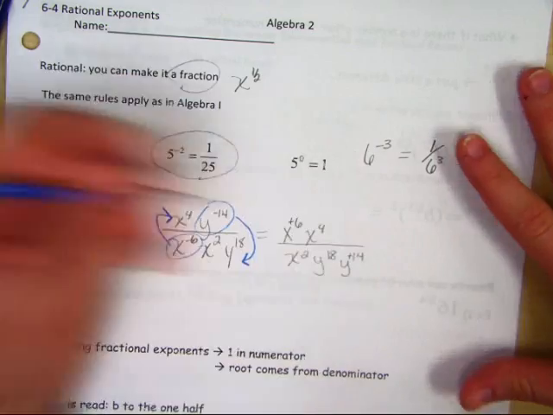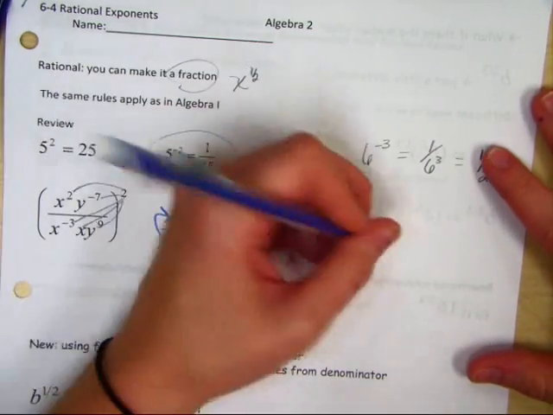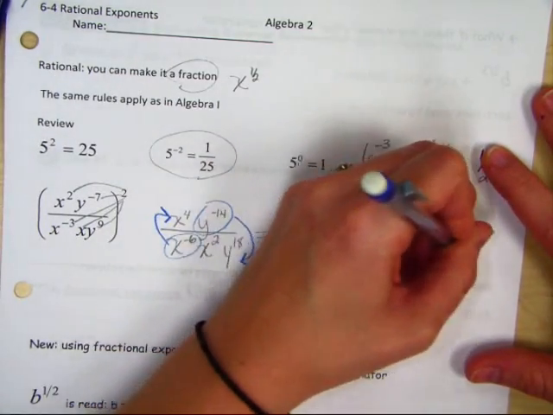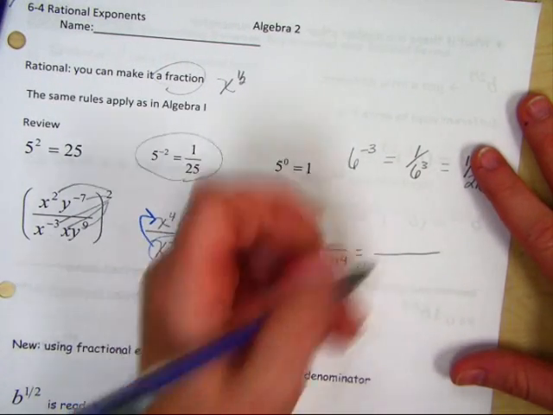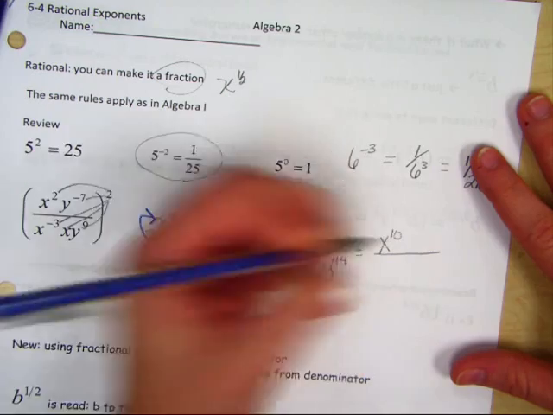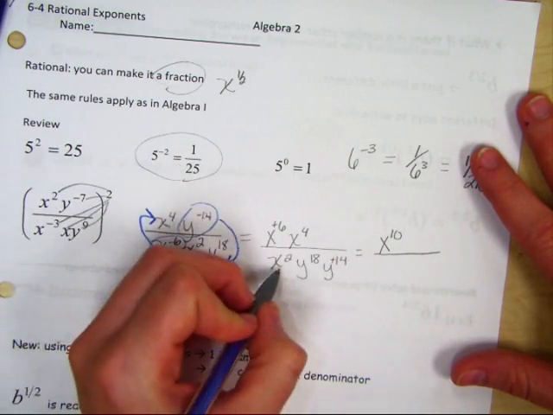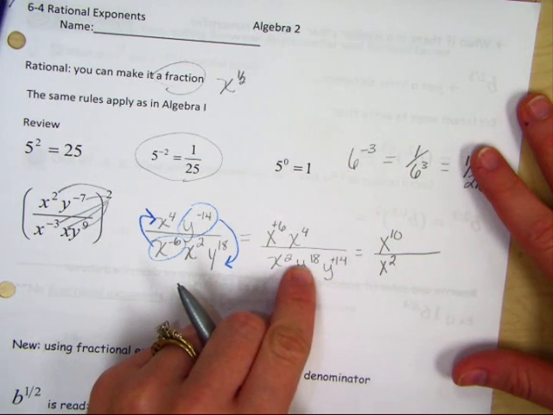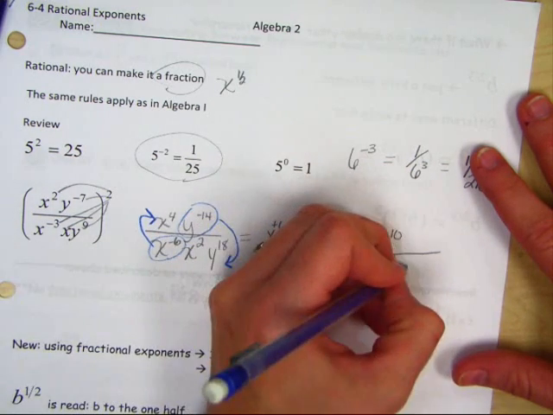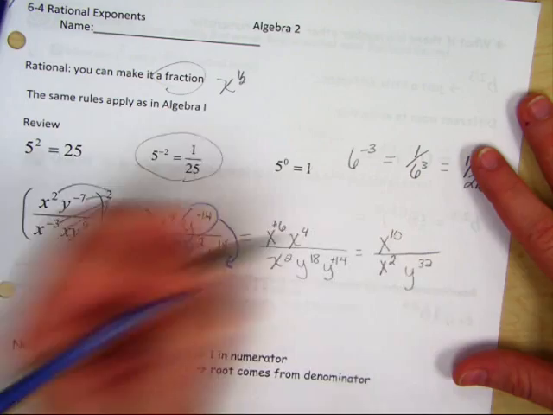When I moved the 14 to the bottom, it became positive. Now we will combine. X to the 6th and x to the 4th makes x to the 10th. X squared is on the bottom. And now y to the 18th and y to the 14th makes y to the 32nd.